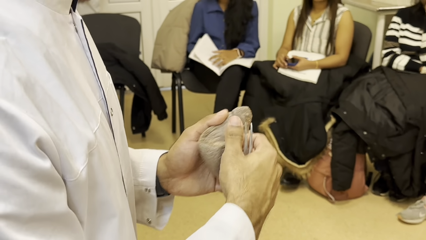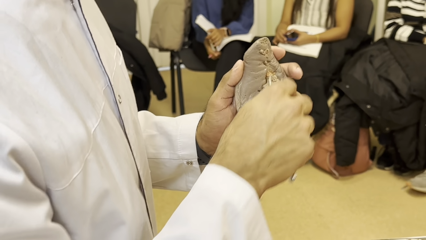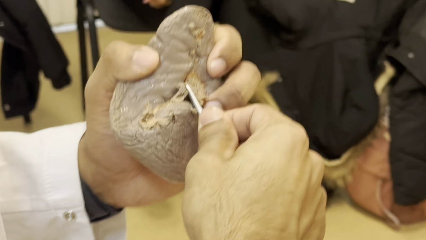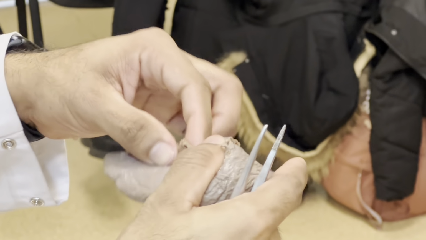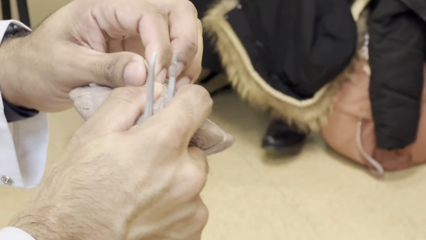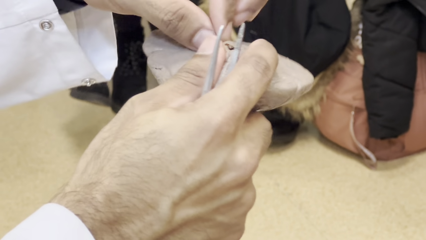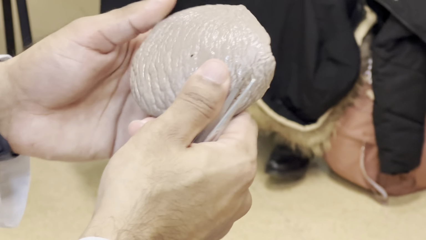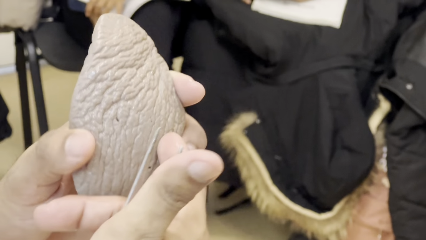So in the hilum, what are the structures you can see? Artery and the vein. Okay. What is more superficial? Vein is more superficial and artery goes deep. Okay. So this is a parenchymal organ.